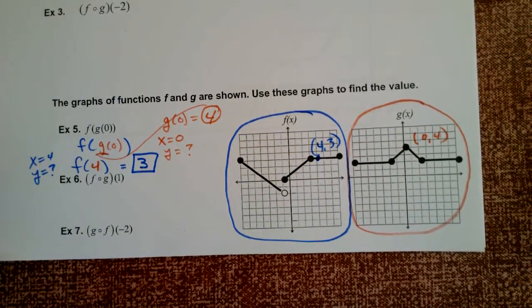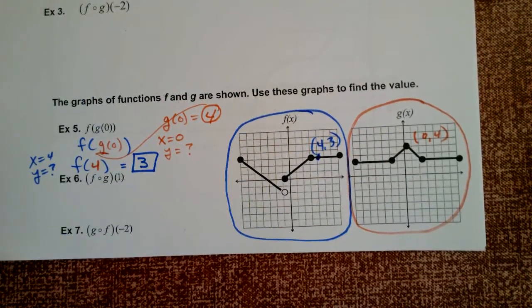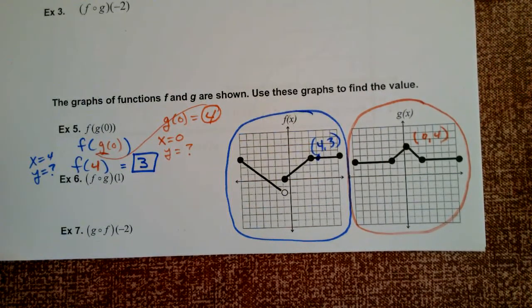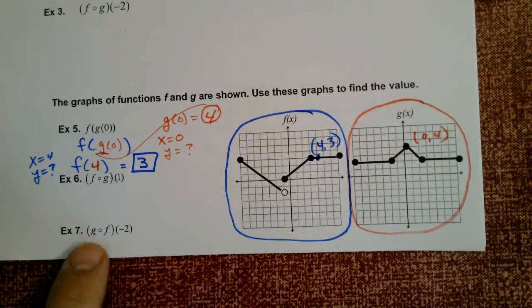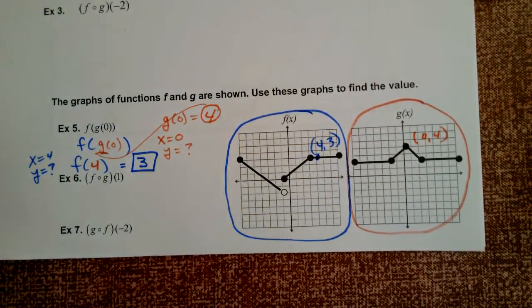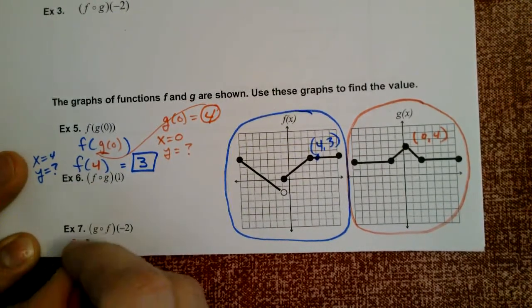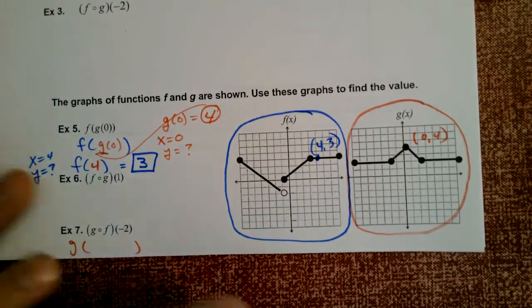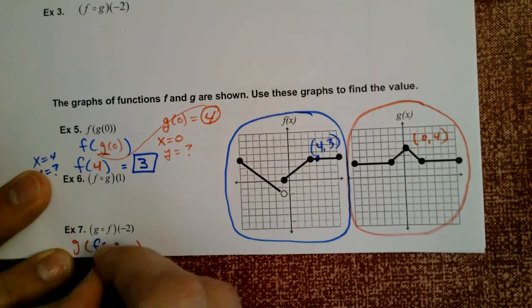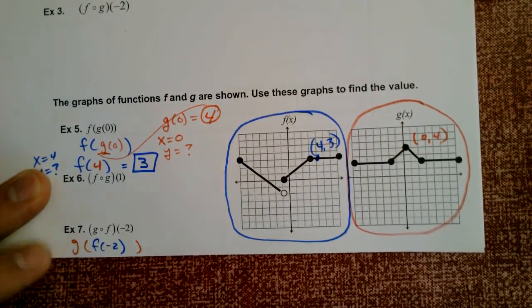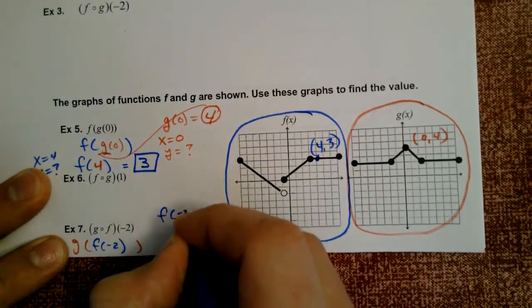So again, working inside out. They're giving you the x value, you've got to find the y value, and you've got to do that twice. When I look at number 7, I'll jump to 7 here just so we can see it one more time. I'm doing g of f of negative 2. So my first question is, what's f of negative 2?